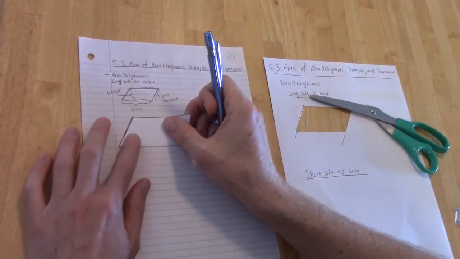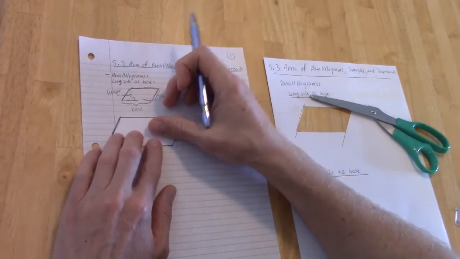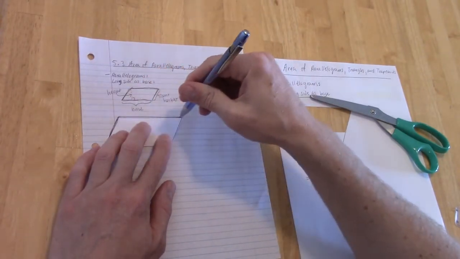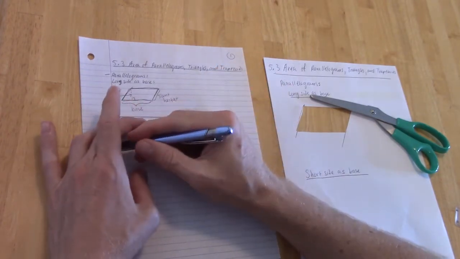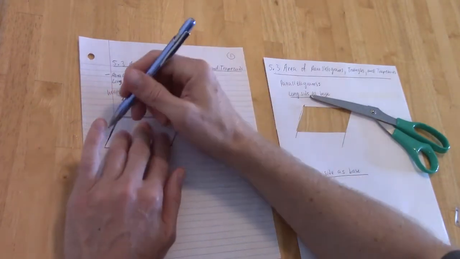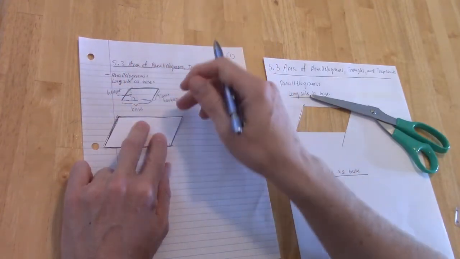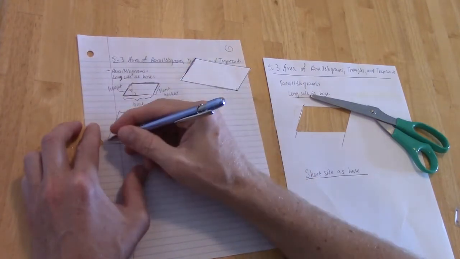I'm going to trace my parallelogram onto my notebook paper. Give it a little bit more room here. Okay, so we'll trace it because we want to know the original dimensions. And then we're going to cut this piece up and make it a rectangle. Okay, so here's my parallelogram.